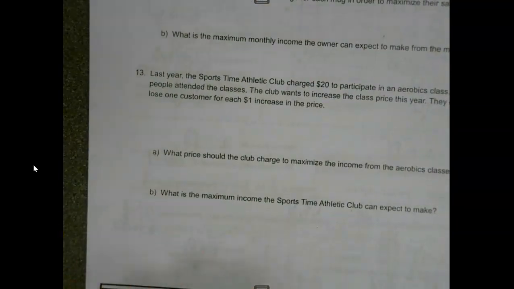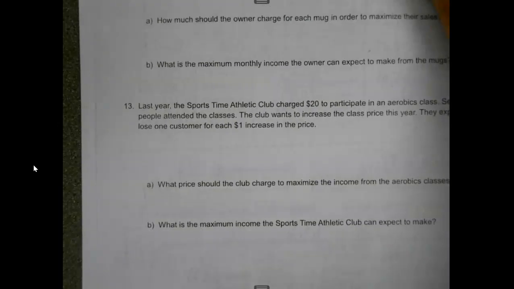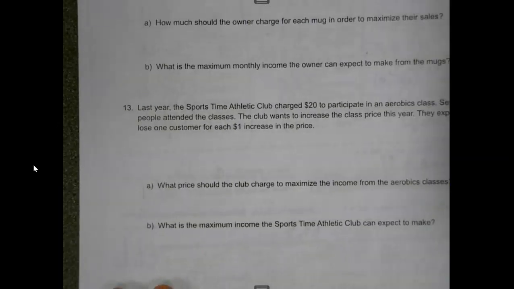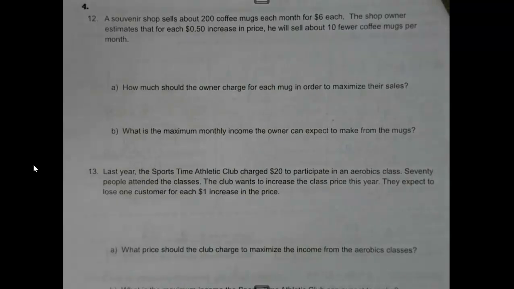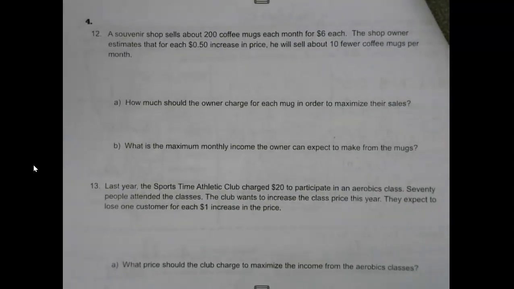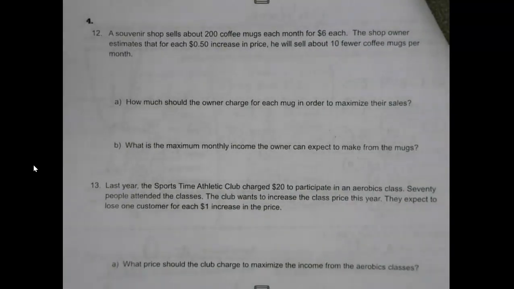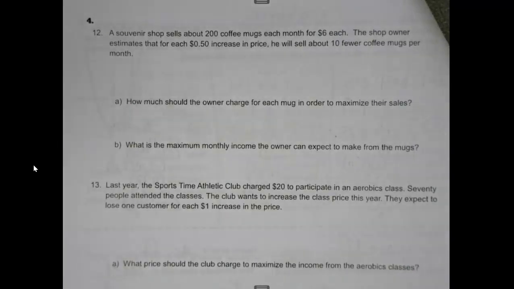One last little piece here as we're going along. Oh, applications, crud. All right. These are not going to be bad at all. The one thing we're going to have to figure out is what the questions are asking. So here we go. Here's your application for those of you that are always asking, when am I ever going to use this? Well, here's a possible opportunity.